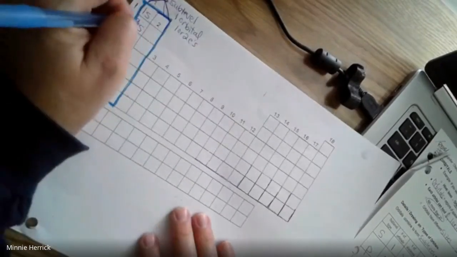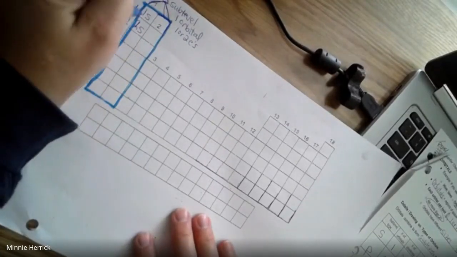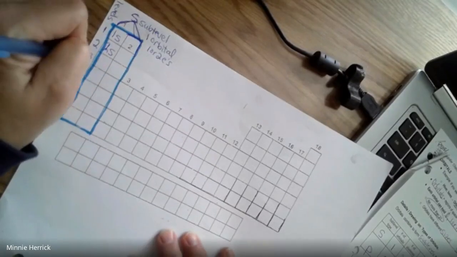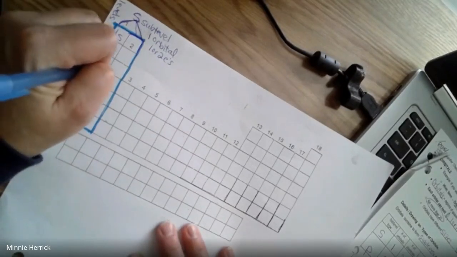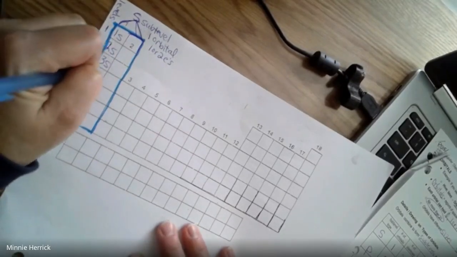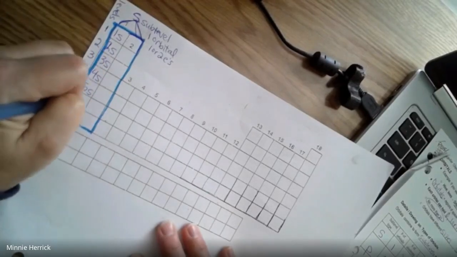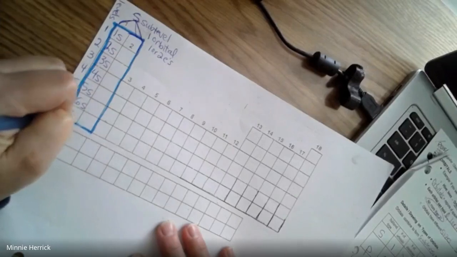So this is the S block, and so this is level 1, so we call it 1s. This is level 2, so we call this 2s. This is level 3, so we call it 3s. This is level 4, we call it 4s. Level 5, we call it 5s. Level 6 is 6s, and obviously this one's 7s.